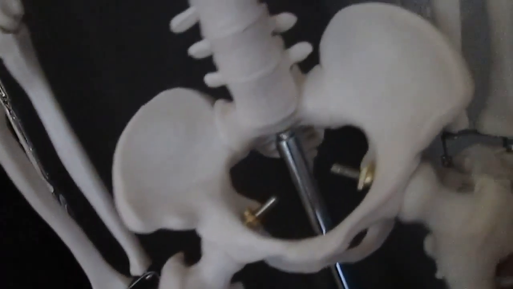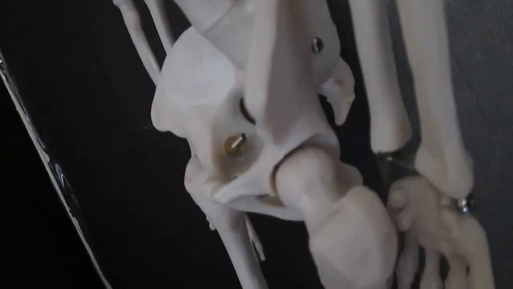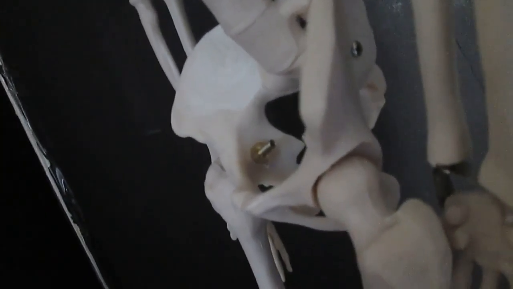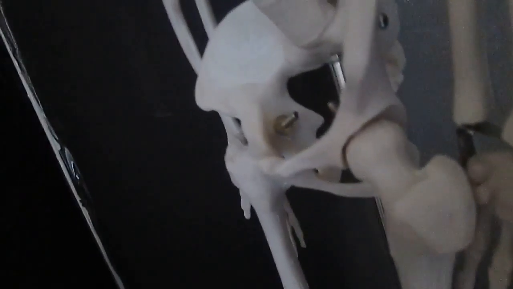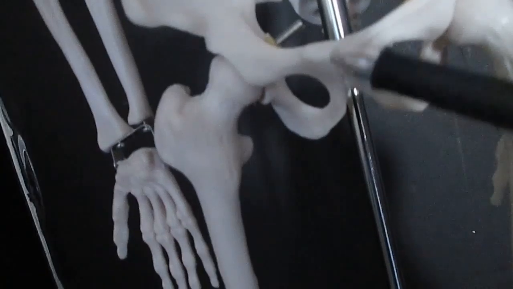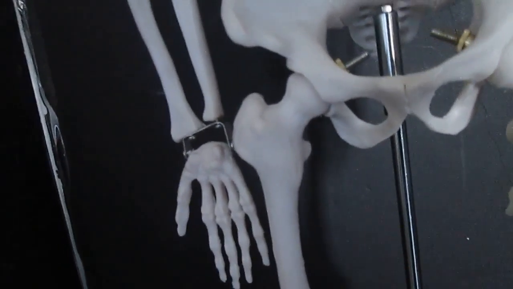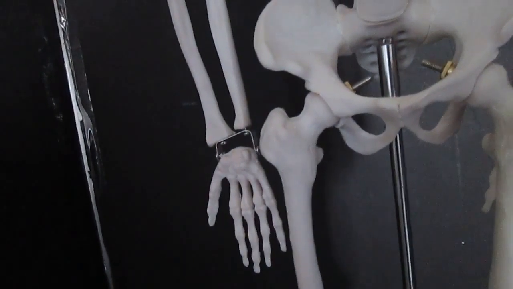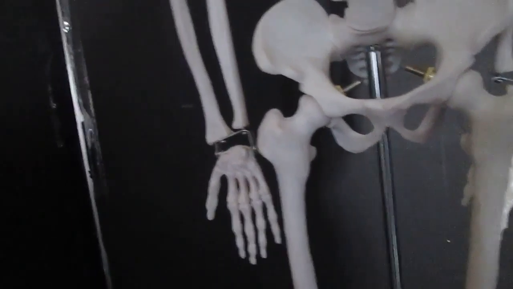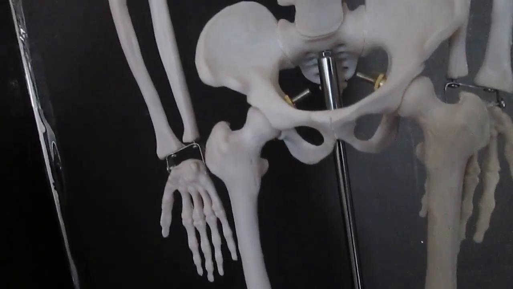Then we'll go into detail on the joint. So the acetabulum would be this little notch in here. The pubic symphysis, you can't tell, but in this area the pubic symphysis would be there. We have the obturator foramen.